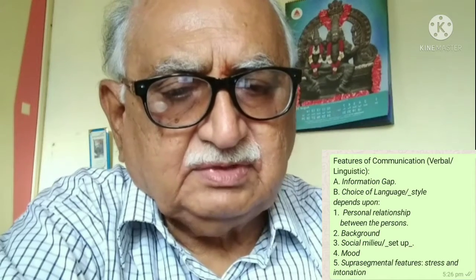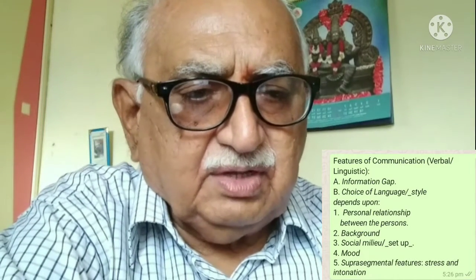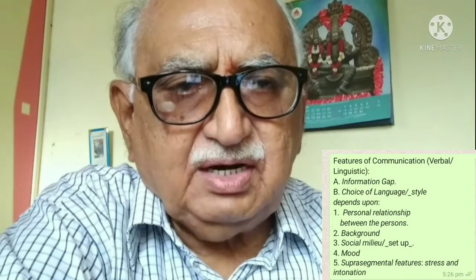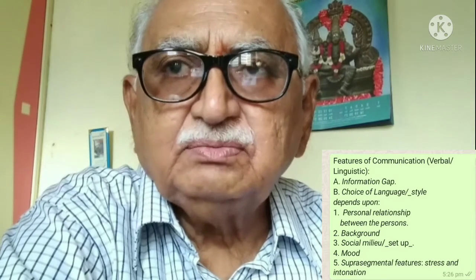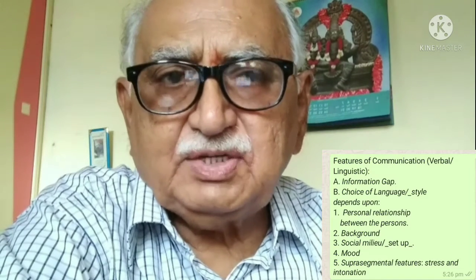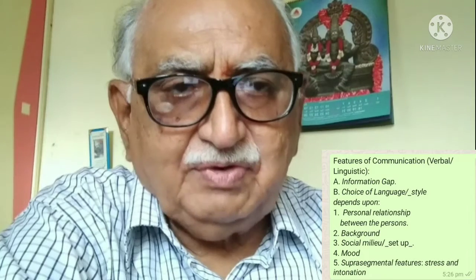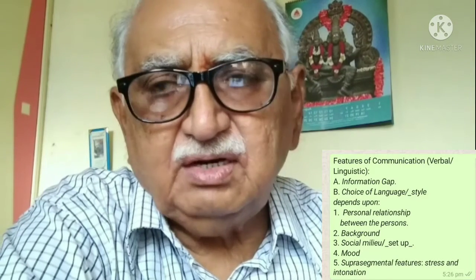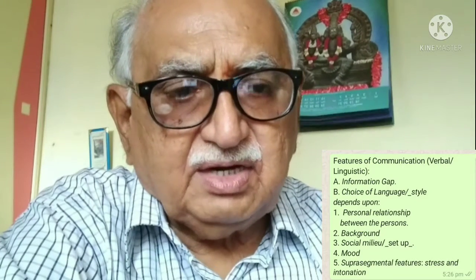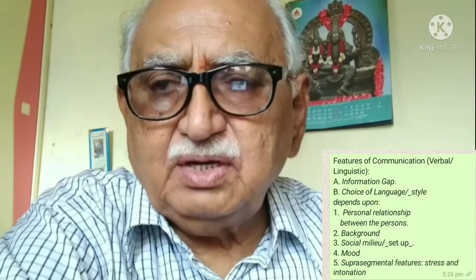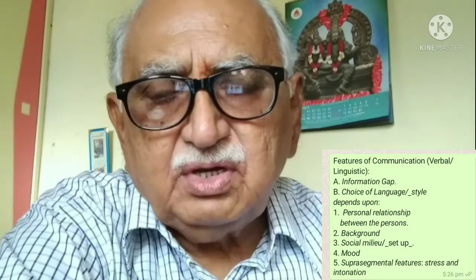So this information gap is very important in interpersonal communication. Then the choice of language and the style. I told you there are two distinct styles, formal and informal. Formal style we use when we talk to our elders, superiors, officers, to persons whom we respect. But when we talk to our colleagues or friends or to our kith and kin, our relatives, we use informal style. Rather, informal style is friendly style. With close friends, you can be even more informal, in very close talking terms, and use singular terms of address.